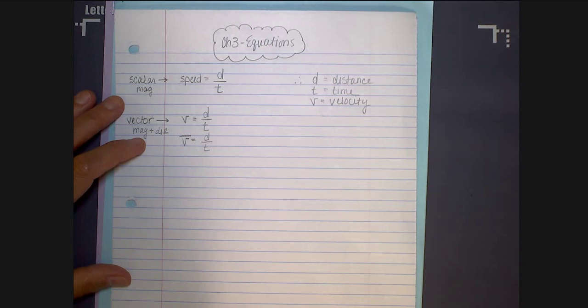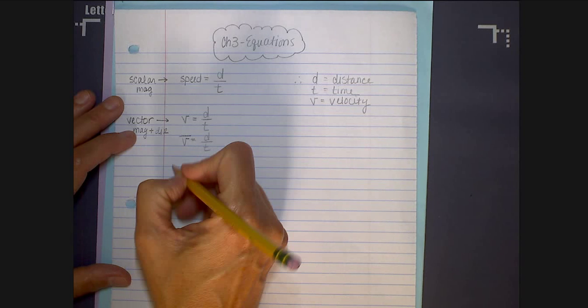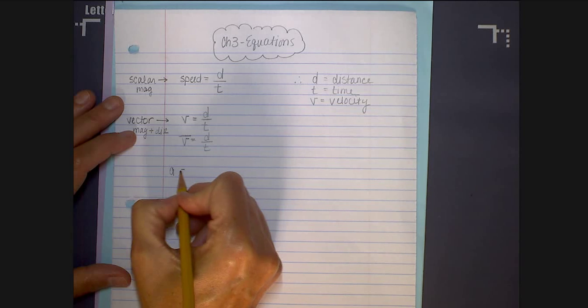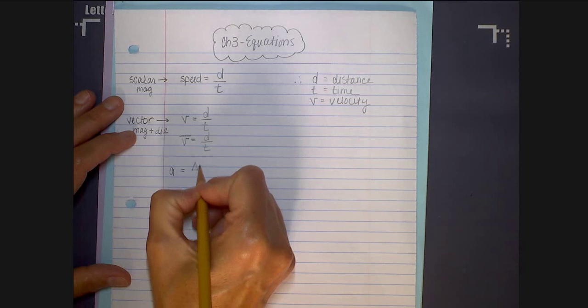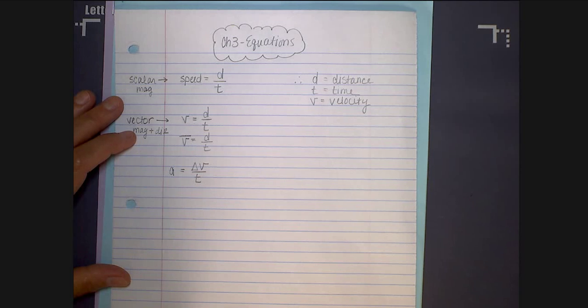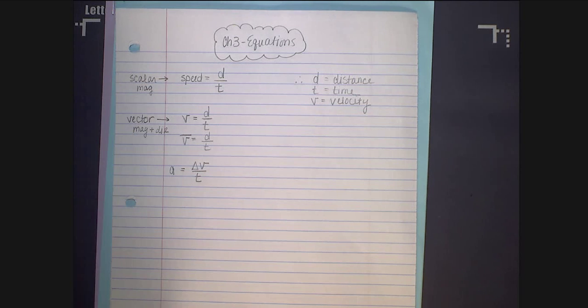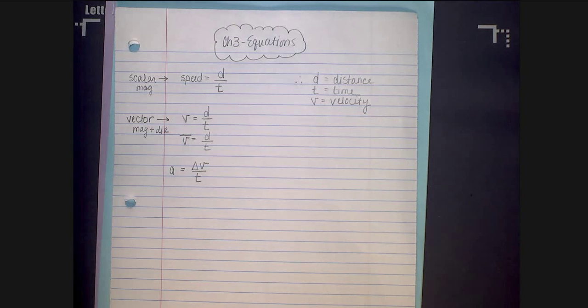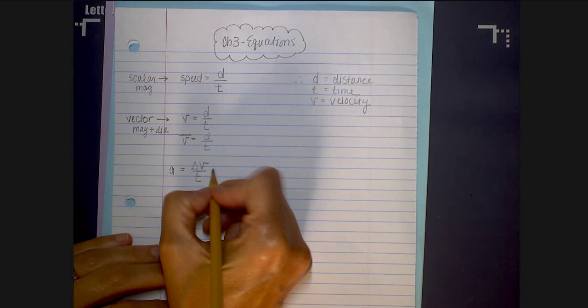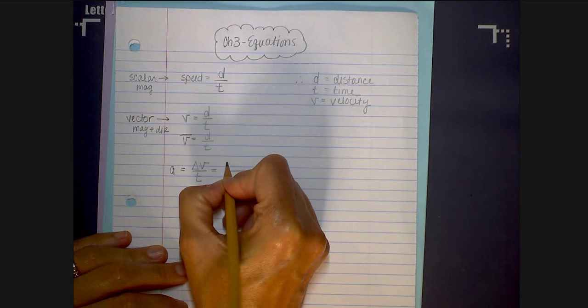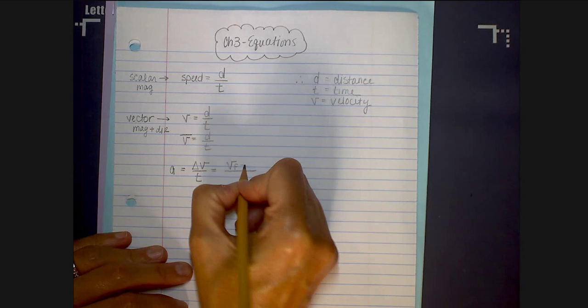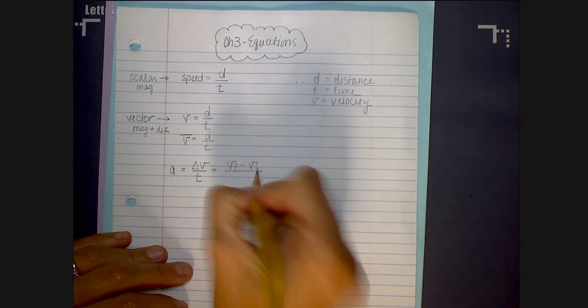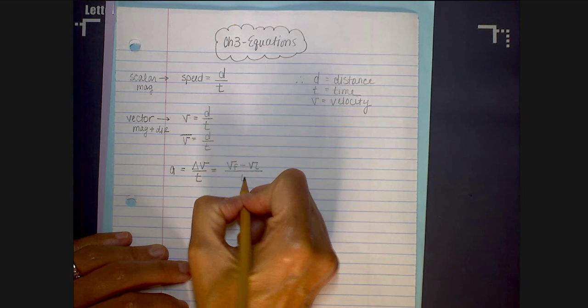Now the next concept that we had was acceleration. Acceleration is going to be equal to the change in velocity over the amount of time it took to get there. So when we say, oh, we went from 0 to 60 in 10 seconds, our 0 to 60 is our change in velocity. We can expand that out by saying we want our final velocity minus our initial velocity divided by the time that it took to get there.